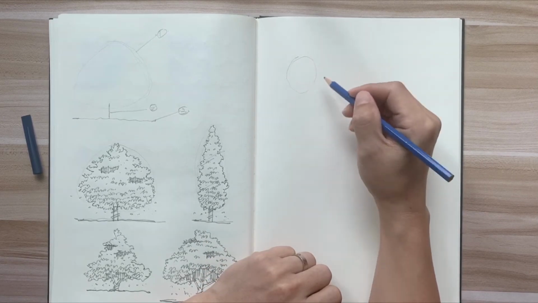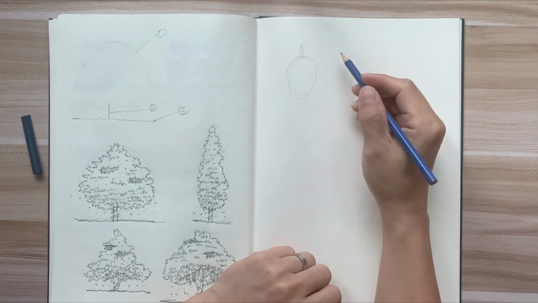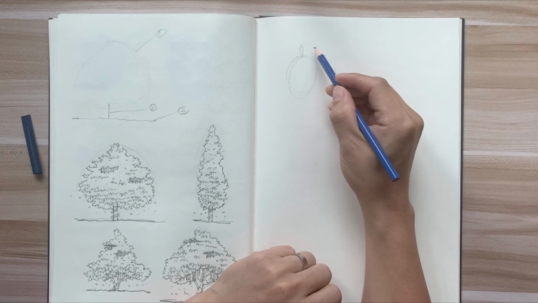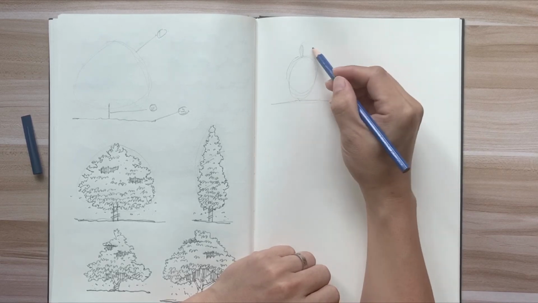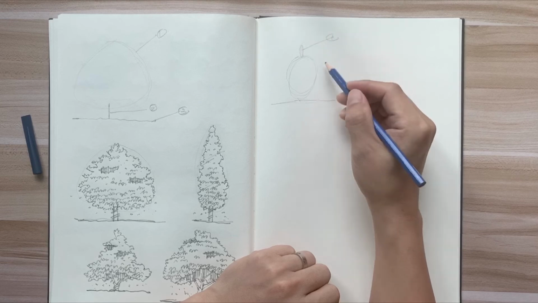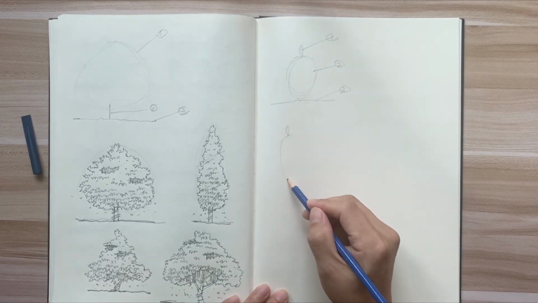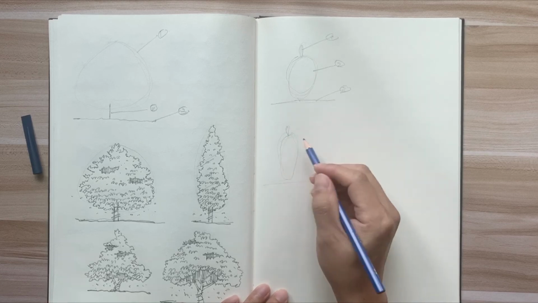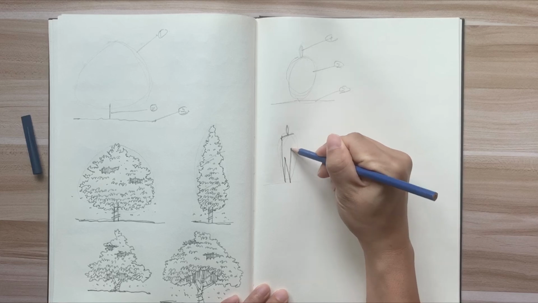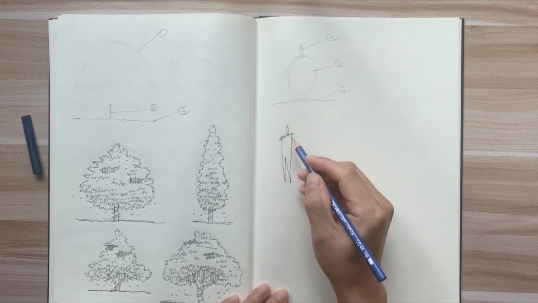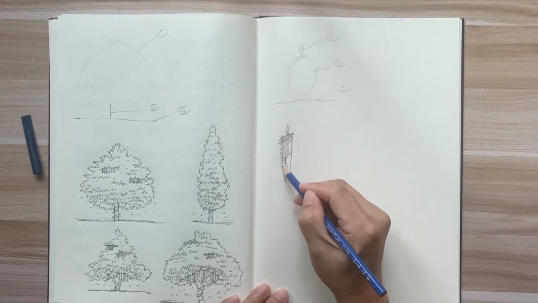The last one for this session is sketching people. We start to draw the guideline first, same as drawing the tree. My sketching technique for people is a simplified one. I cut a lot of details because my intention in drawing people is just to make my landscape sketch look complete and more lively. You can follow my drawing and hash the shade and shadow same as drawing the tree.